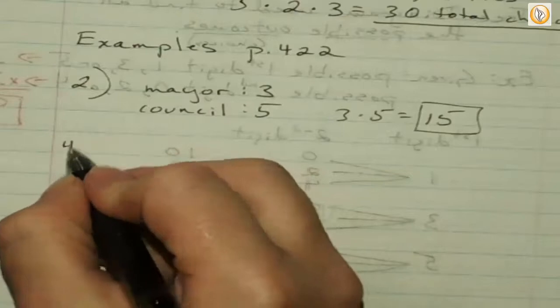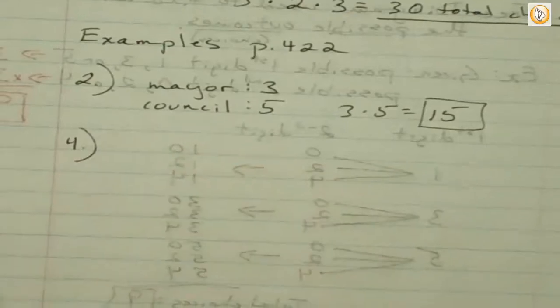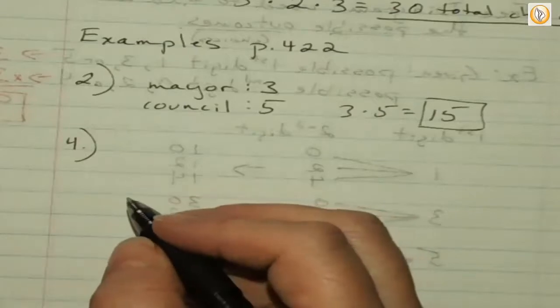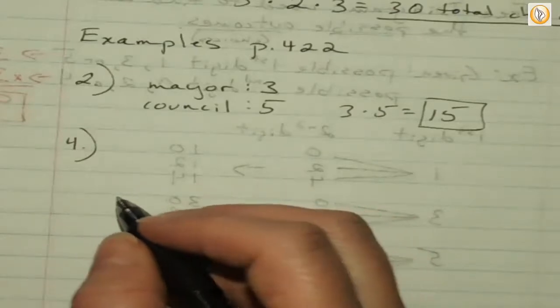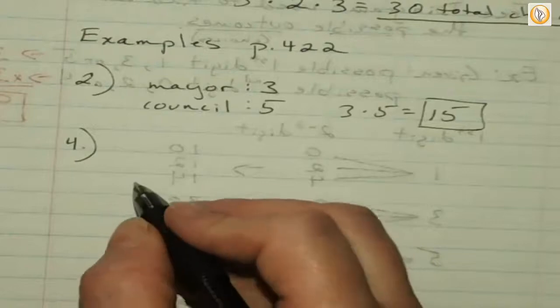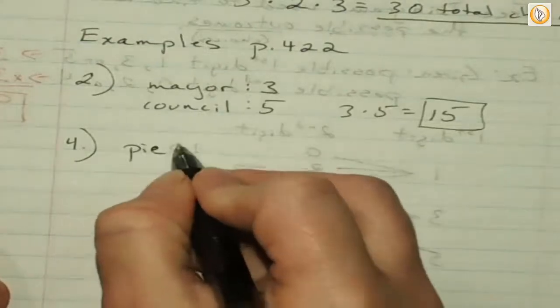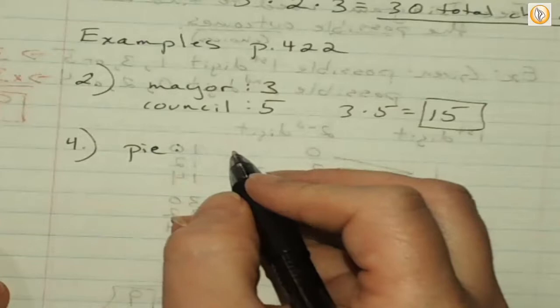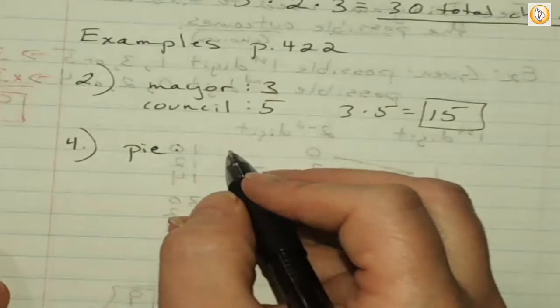Look at number 4. Joseph, read number 4. There's apple, cherry, blueberry, and peach pie to choose from. There's vanilla and cinnamon ice cream to choose from. How many ways can you choose a pie a la mode? Pie a la mode means pie with ice cream on top. So how many choices of pie do you have? 4.